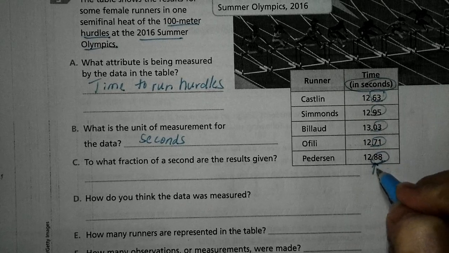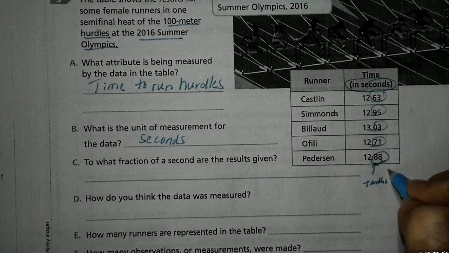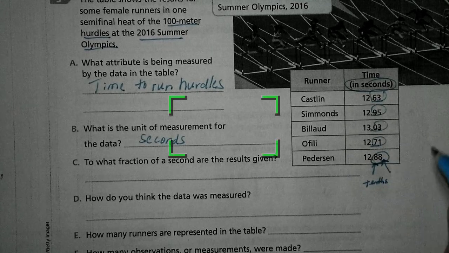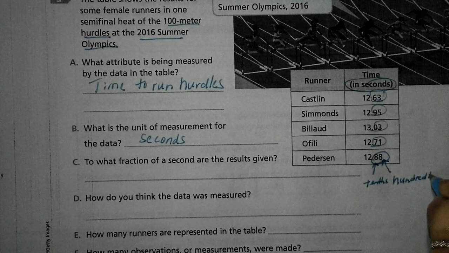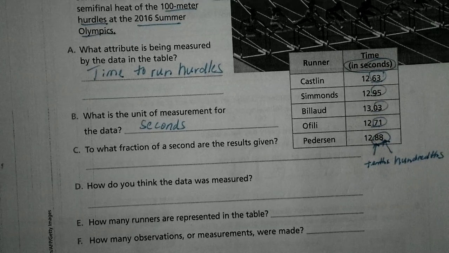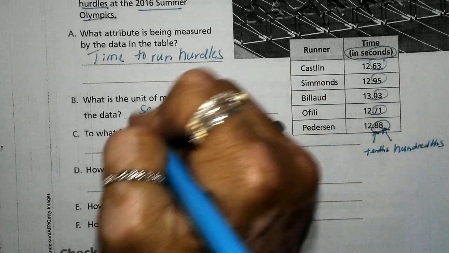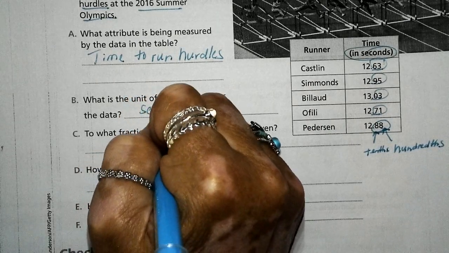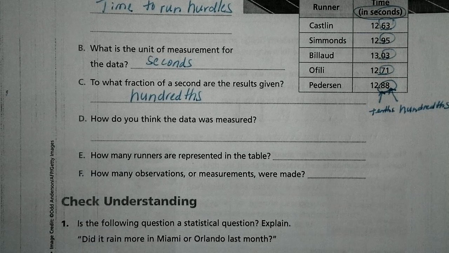All right, so the first decimal place is tenths. The second decimal place is hundredths. So for those of you that didn't remember, yes, thank you. I see it in the chat. Good job. Hundredths. Thank you.